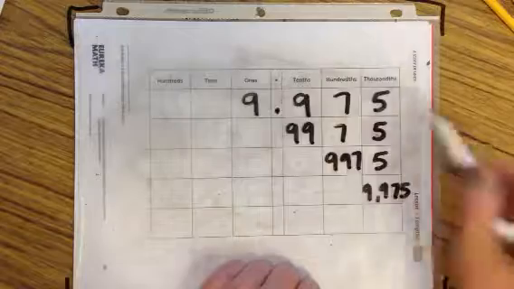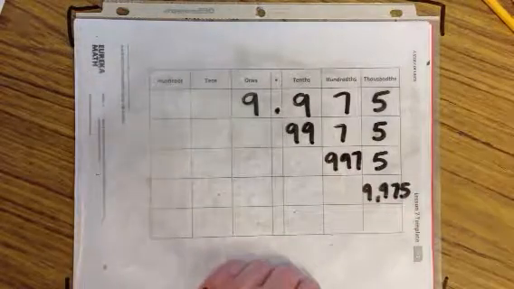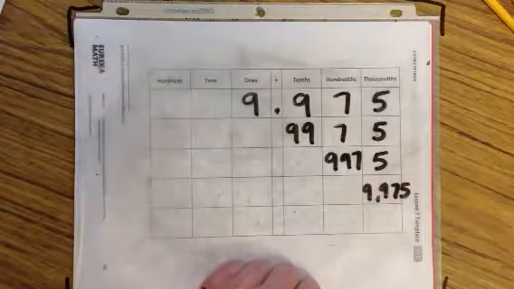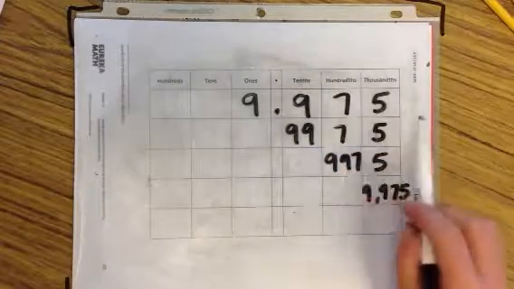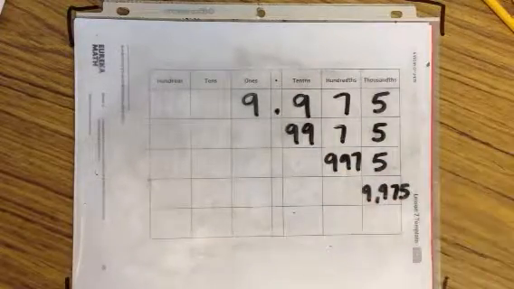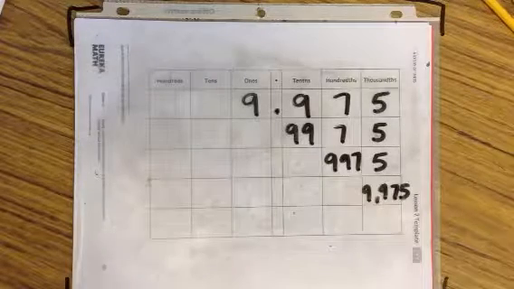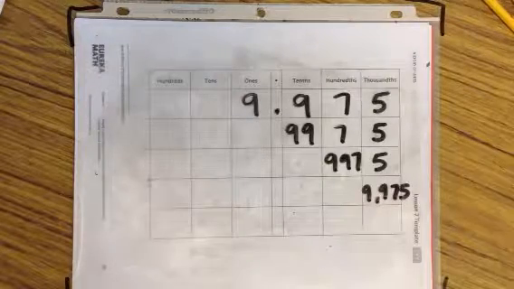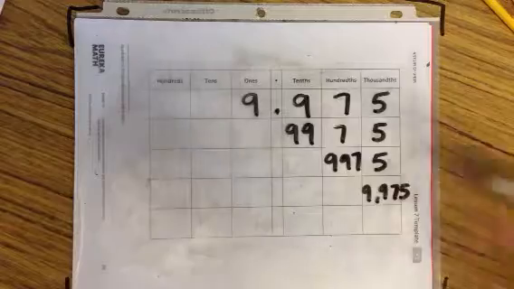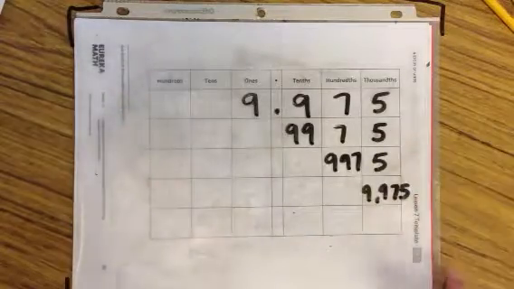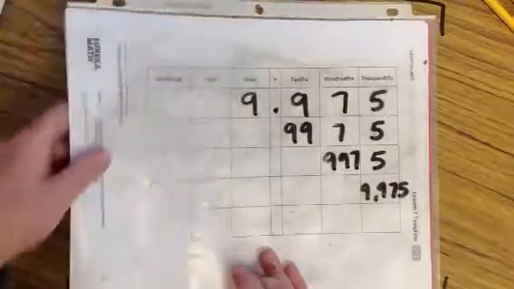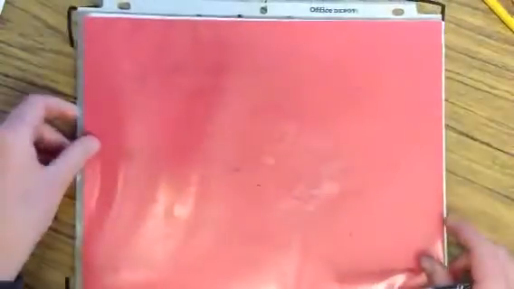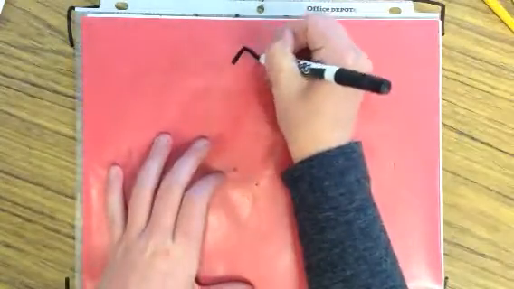So when students become comfortable renaming, this is really going to help them to be able to break down their number into these different place values, to recognize the different values that are hiding inside their number, and that will allow them to round to these different place values. So we use a vertical number line to round. So I'm just going to flip over my whiteboard and show you how to draw this thing.